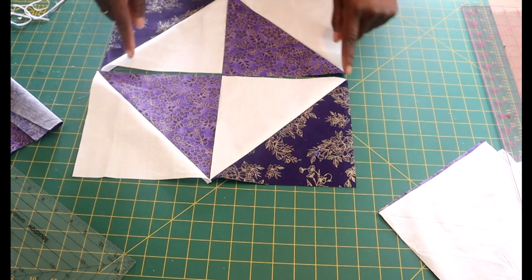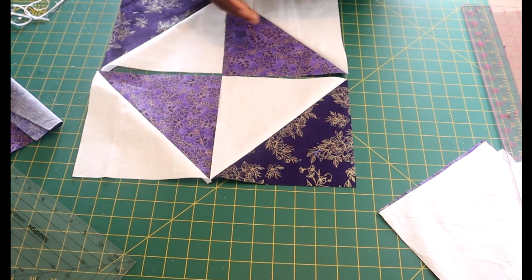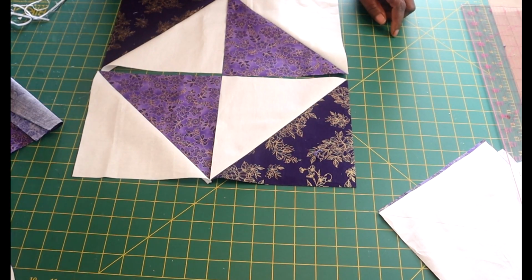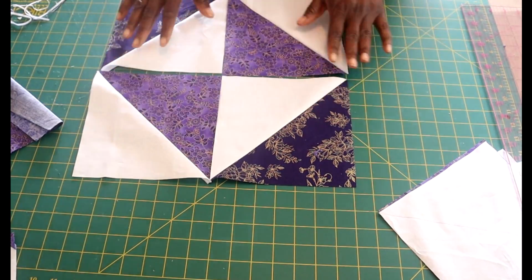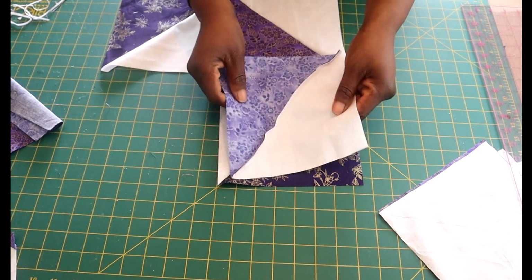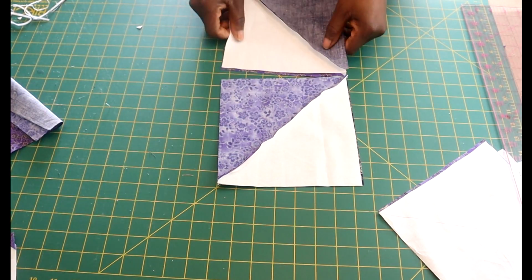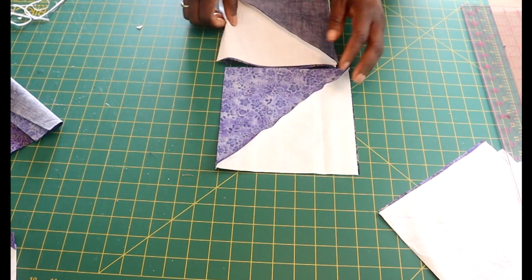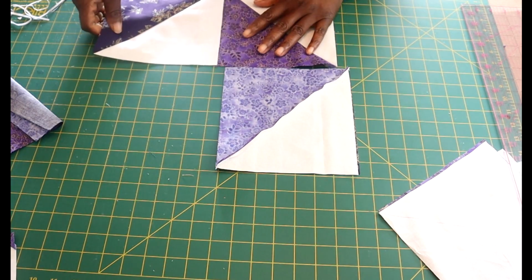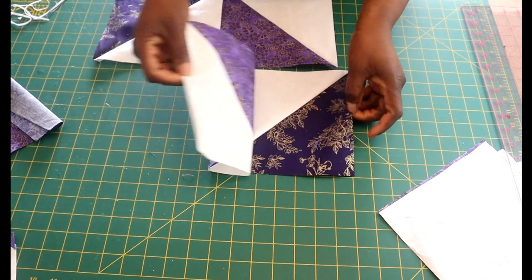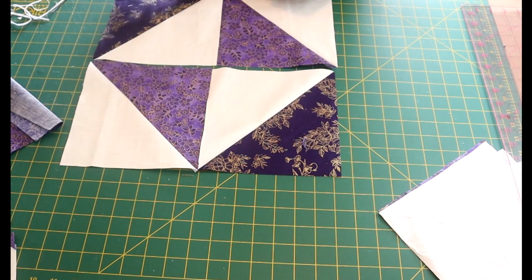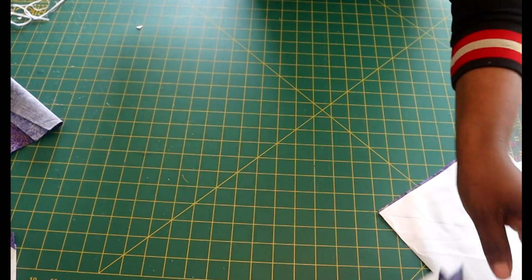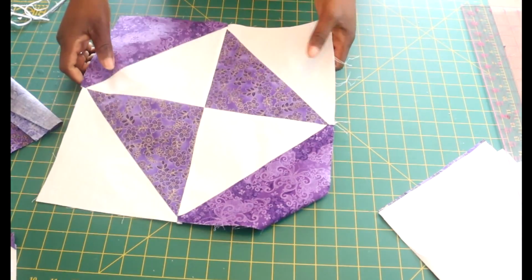So you're looking for that diamond in the square or an hourglass, however you want to look at it. It doesn't really matter as long as it makes that particular pattern. All right, so you're going to fold it together, front sides together, and sew along there and sew along there. Okay, once you've done that and you've sewn them both together, you are simply now going to bring it front sides together and sew along there. Okay, once you've done that, it should look like this.